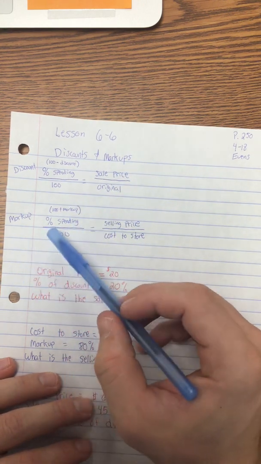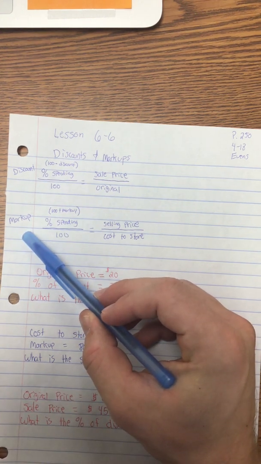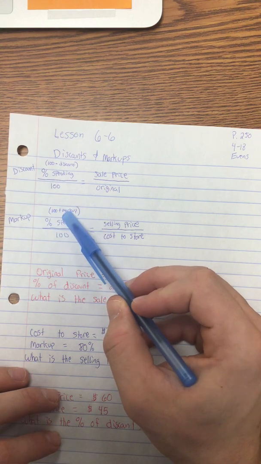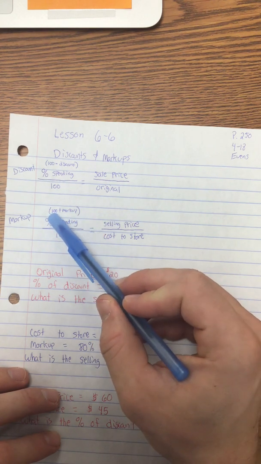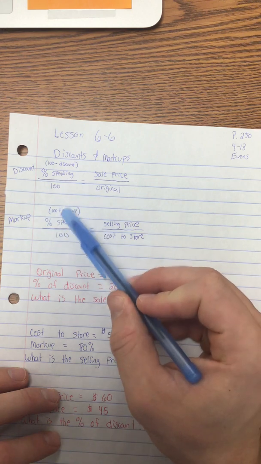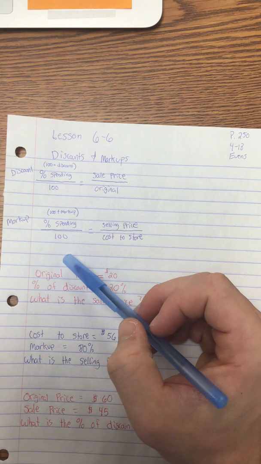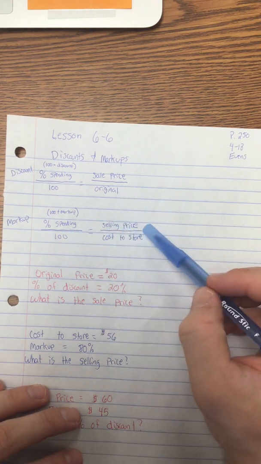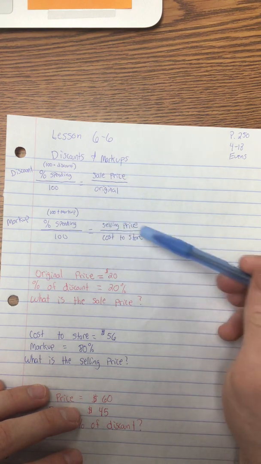Markup, very similar. The only difference really is markup means they're gonna be charging you more than the original. So you're gonna take 100 plus whatever the percent of markup is, okay? So if it's a 20% markup, you're not gonna put 20 in the top left, you're gonna take 100 plus 20 and put 120 in the top left because you're spending 120% if they marked it up, okay? And then once again, we always put it over 100, and then equals the selling price, which is similar to the sale price. It's what we're spending on it. And then over now what the cost to the store was.